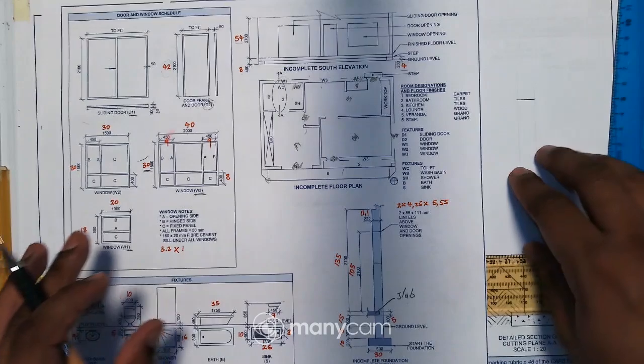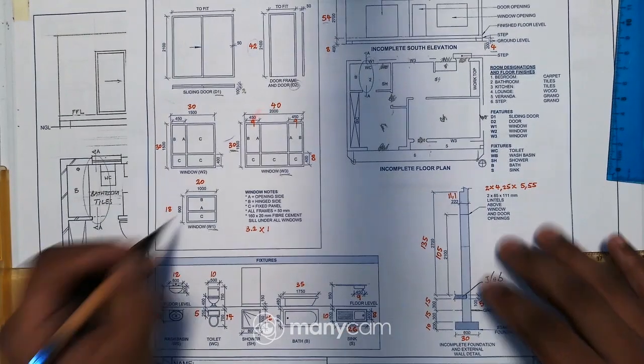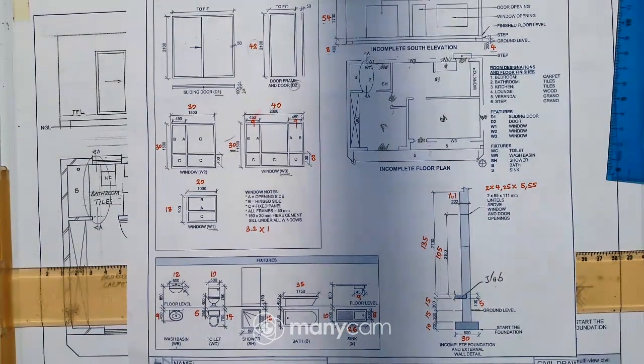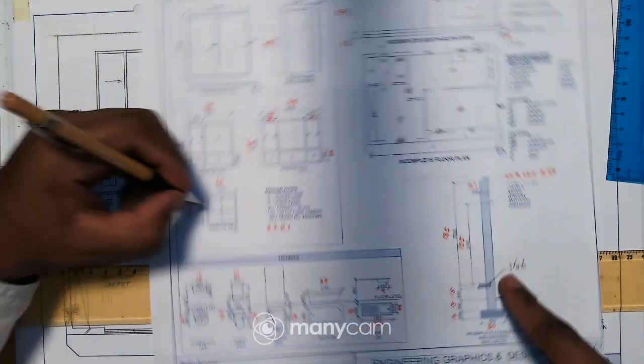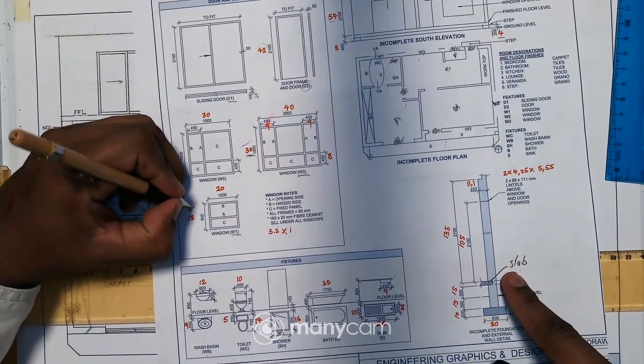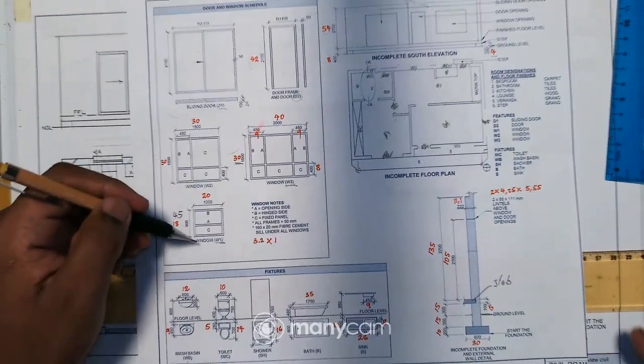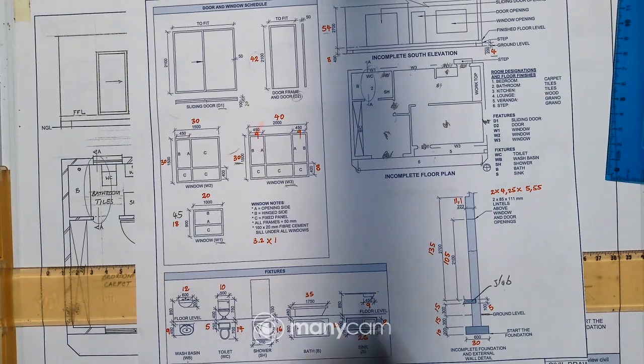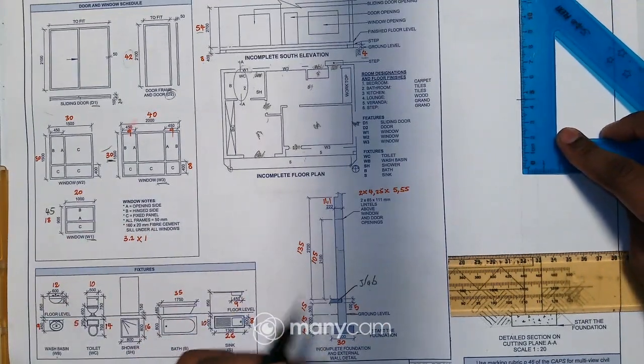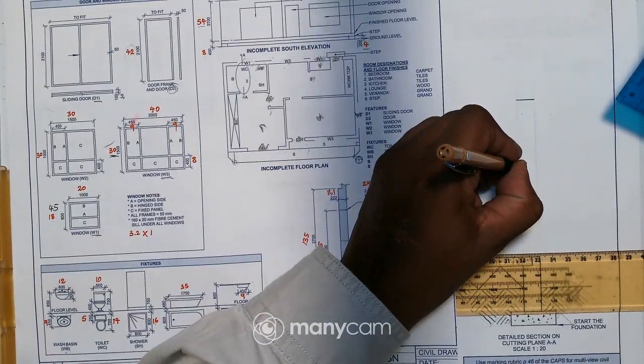Remember, the scale here, it's different. That means I'll have to divide that by 20. So it's not 18, it's 900 divided by 20, which is 45. So that means this will be 45. Okay, and then yeah, that's it. So I'll just measure 45. So 45 is right there.